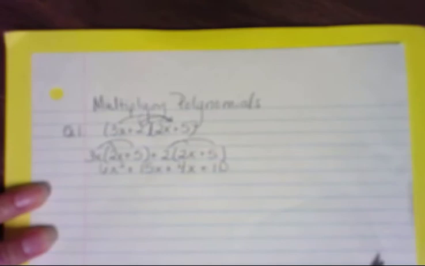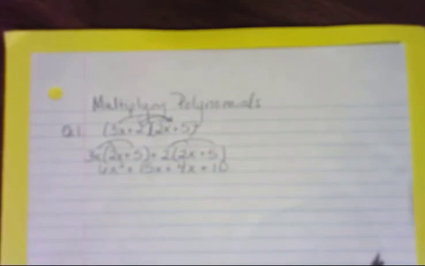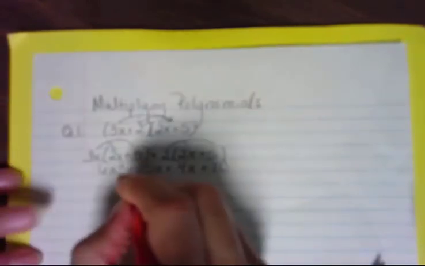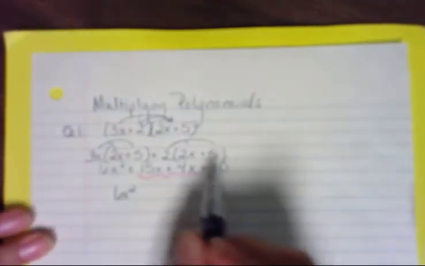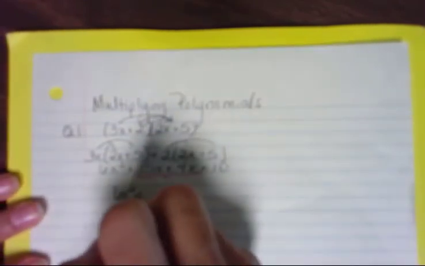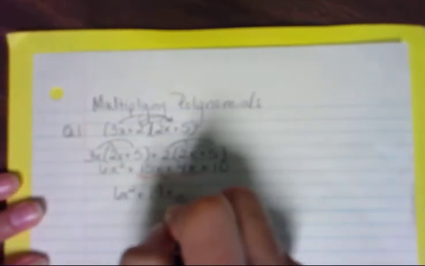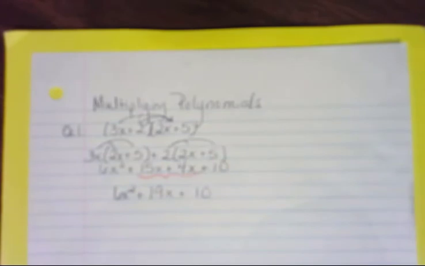Then we'll go ahead and combine the like terms. So in this case, our like terms are right next to each other. And we have our 6x squared. We have 15x plus 4x, which is 19x. And then we have plus 10. So that's review of the double distribution method. We could also have multiplied these using the area array model, which you are familiar with.